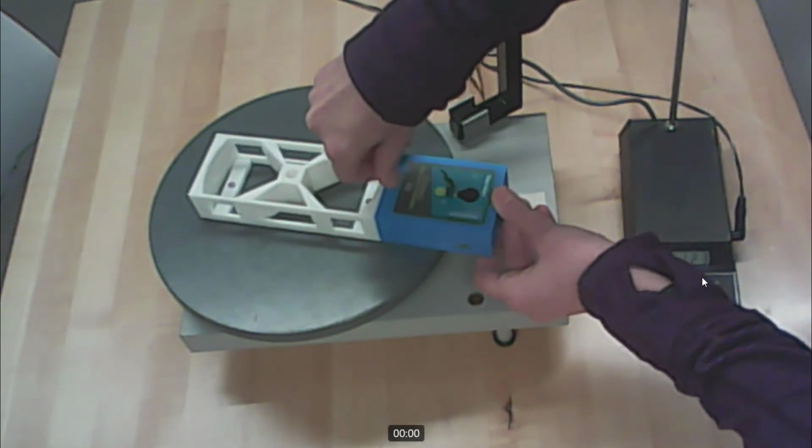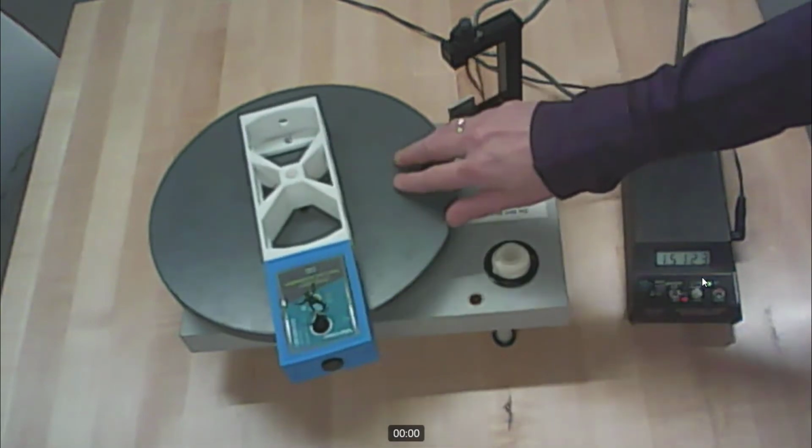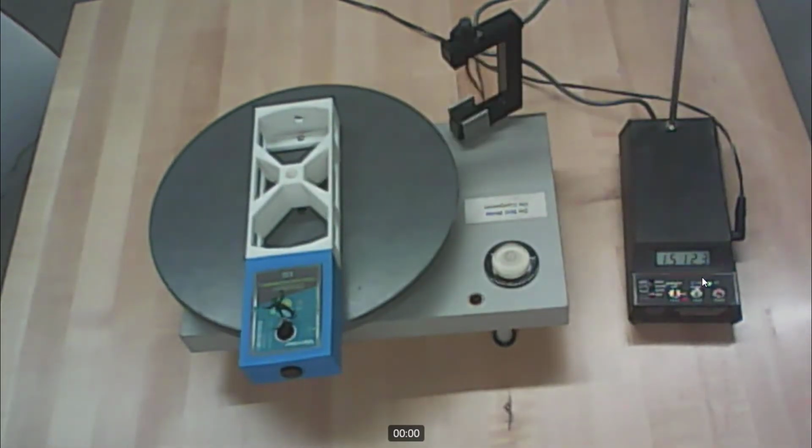And that's all you need to do to turn it off as well. So it'll start blinking red when you first turn it on, and after we get it connected to the computer program, that red light will turn green.